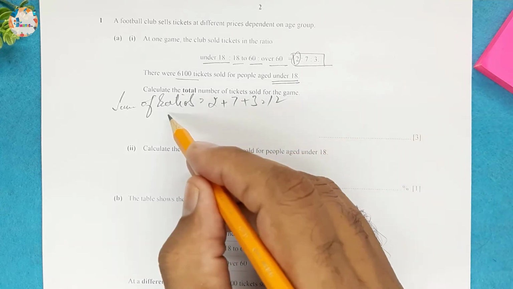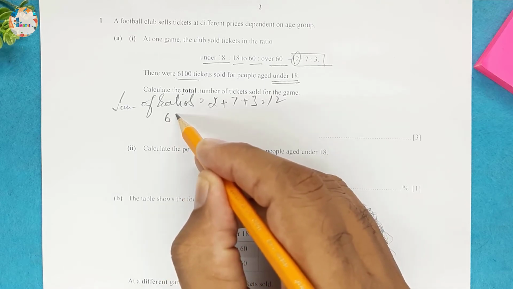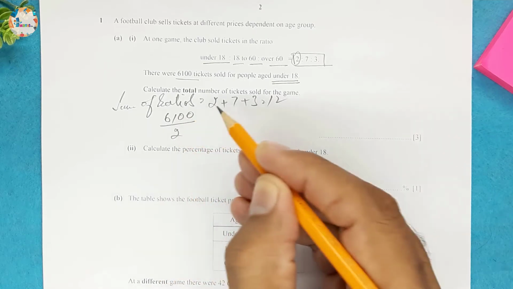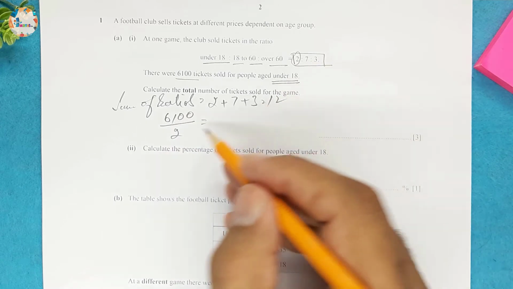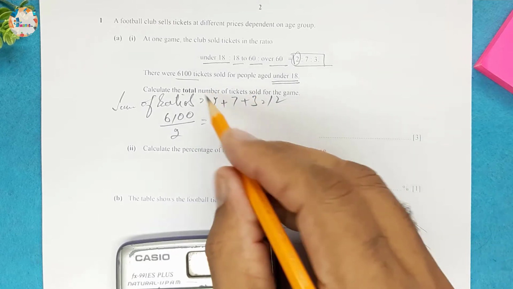So 2 over 12 of the total. We can divide 6100 by 2. We are calculating one part of the ratio, and one part of the ratio gives us this value, which is 3050.